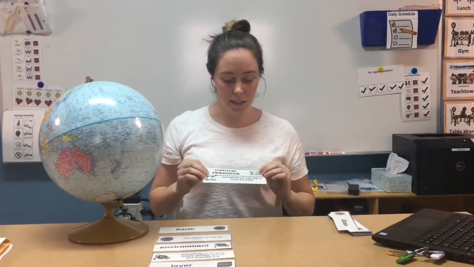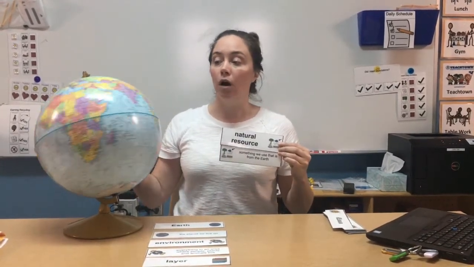Our planet Earth gives us a lot of things every day. These are called natural resources. Natural resources are something that we use from the Earth. So one of the biggest natural resources that we get from our planet is water. If you look at our globe, all of this blue is water.